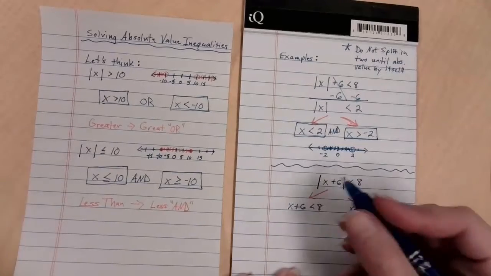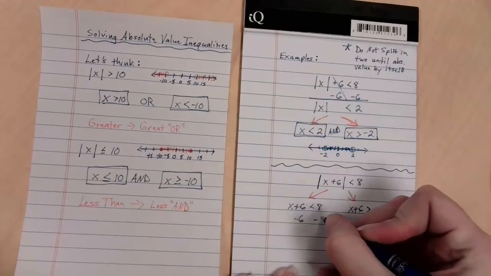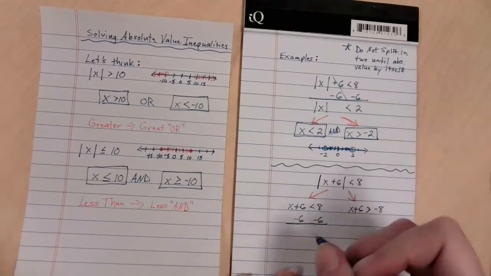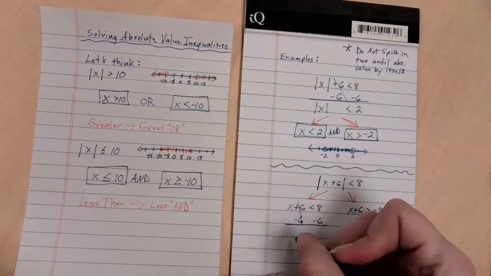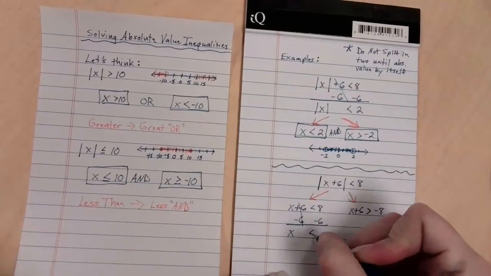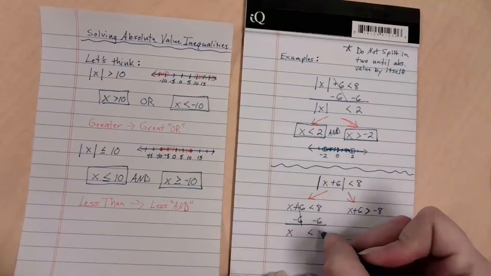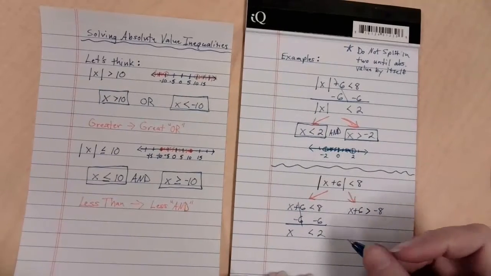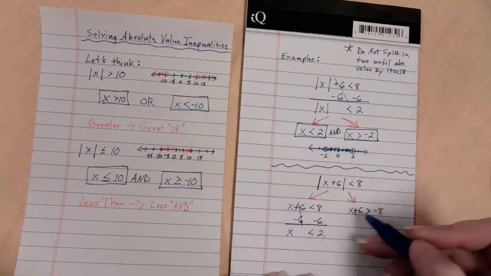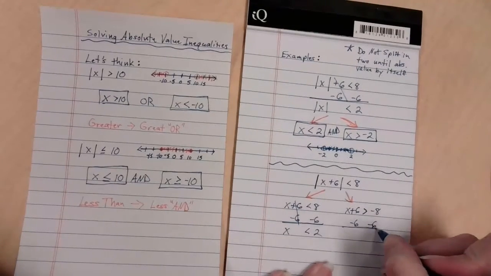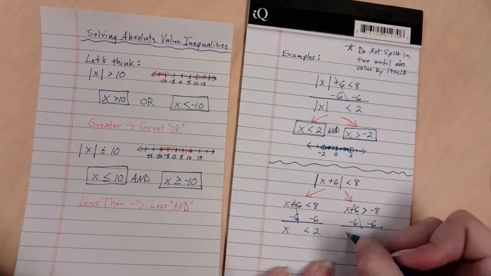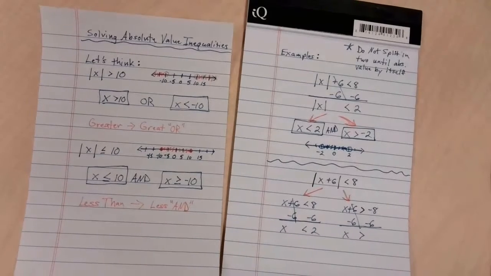Now, solve. Minus 6, getting that x by itself. A lot of talking today. This will be x is less than 2. Wait a minute, that's a lot like that one. What about this guy? Minus 6. Is that going to be negative 2? There's my x. There's my greater than.